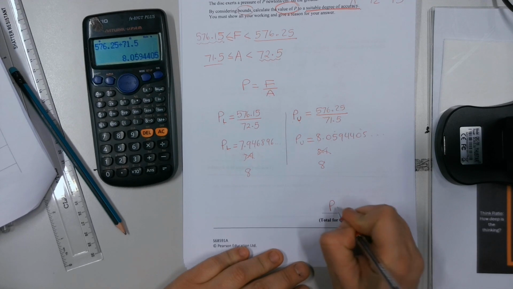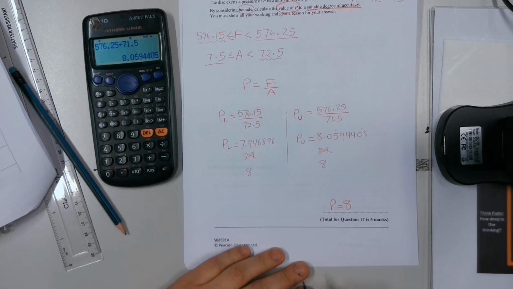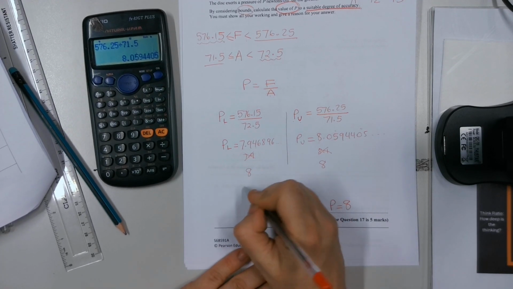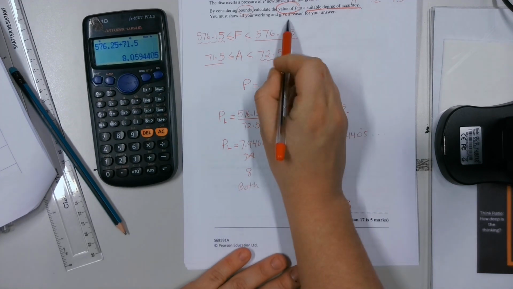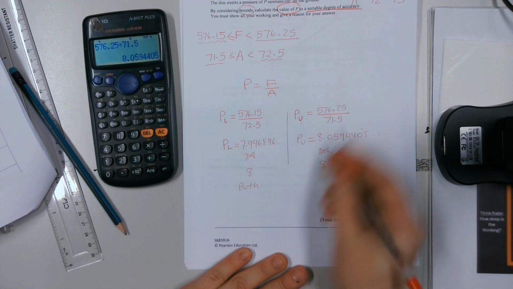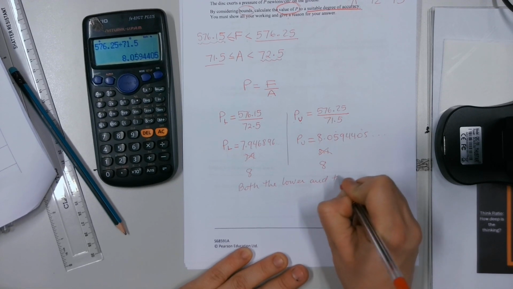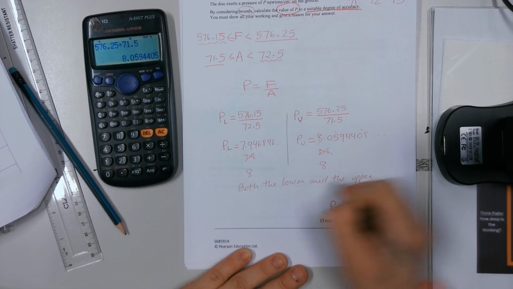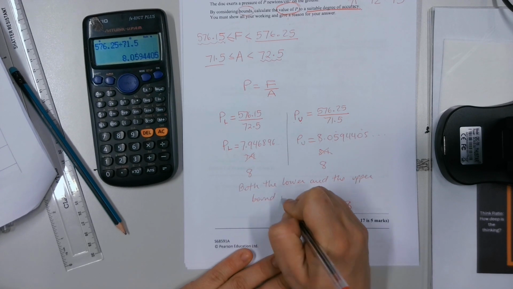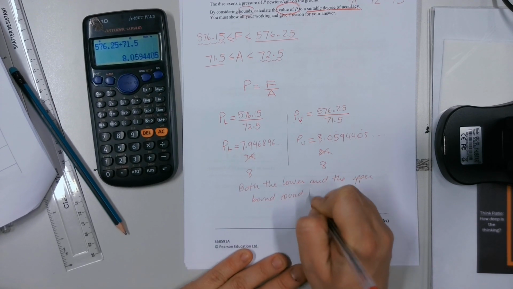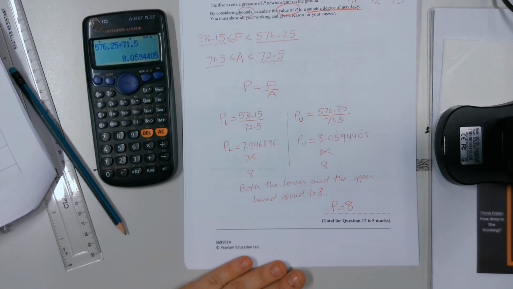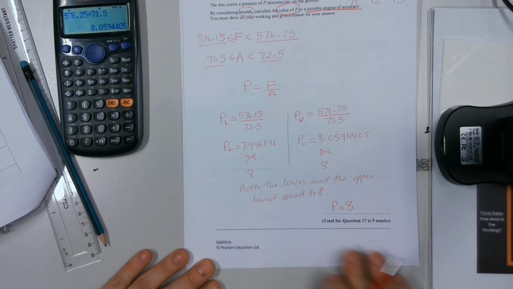So the pressure would be 8 because, and I need to give a reason for my answer, both the lower and the upper bound round to 8. Yeah? So then P will be 8.